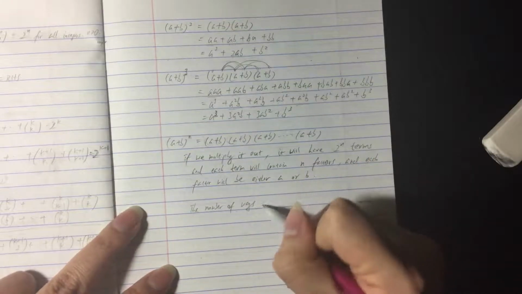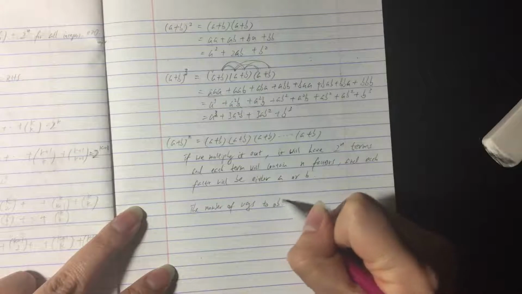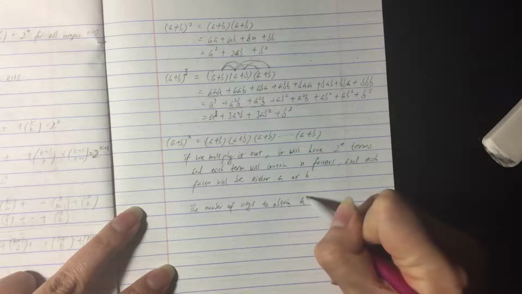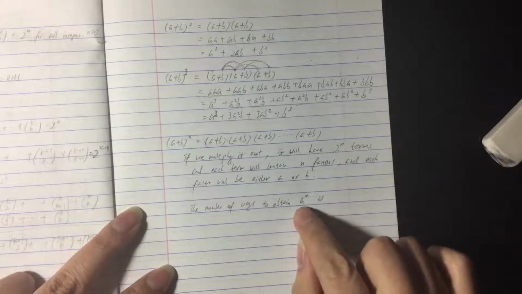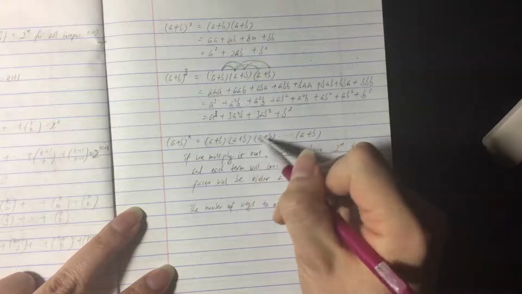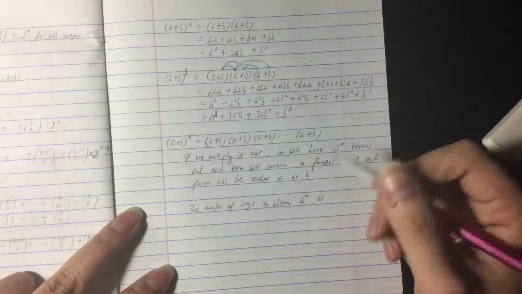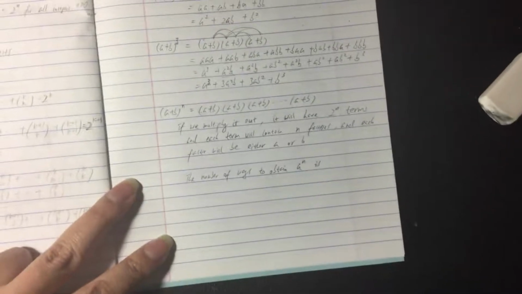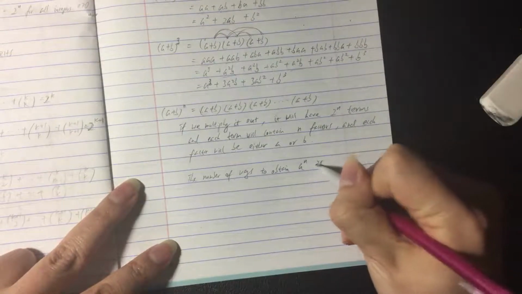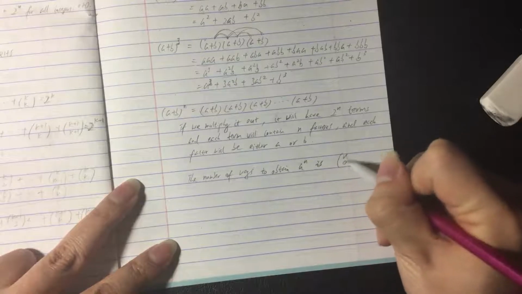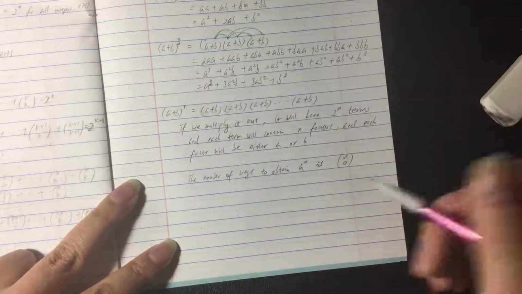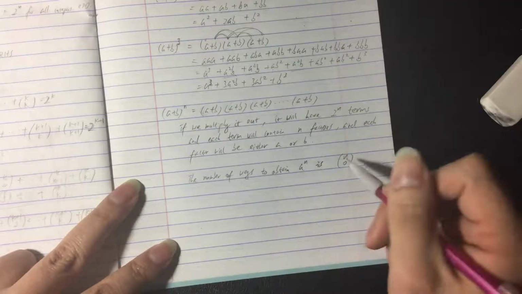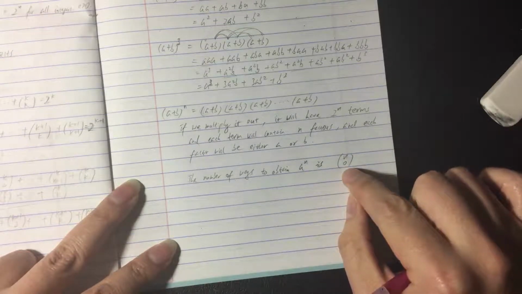If we try to obtain a to the power n, I need to choose a from each parenthesis. That means we choose letter b 0 times. If I pick a from each parenthesis n times, that means I choose letter b 0 times. That's the number of ways of choosing letter b 0 times.